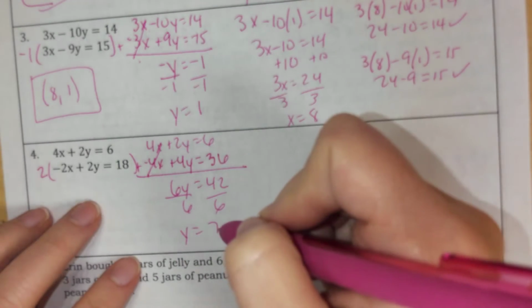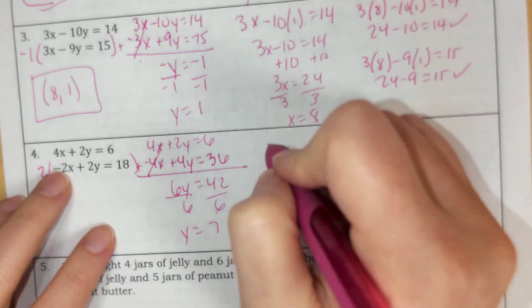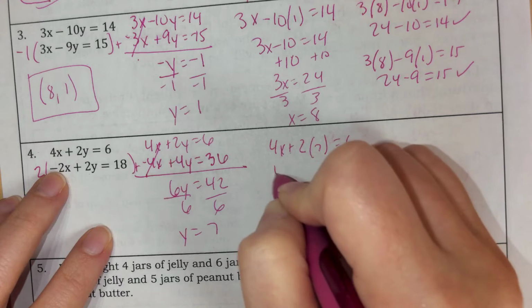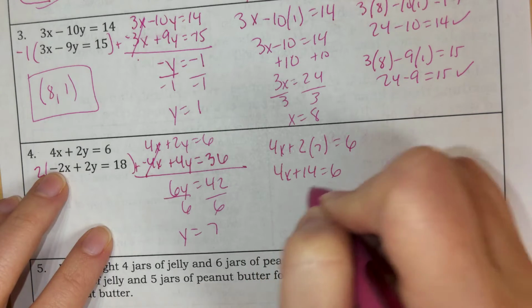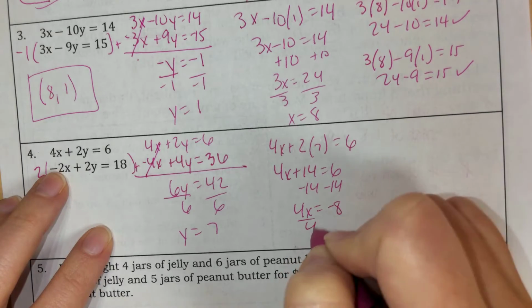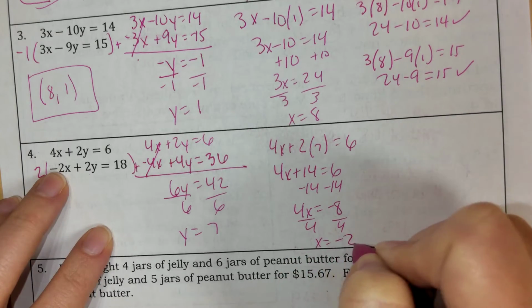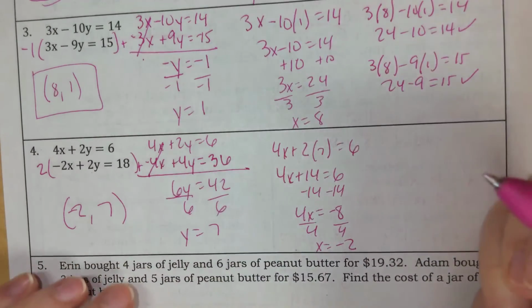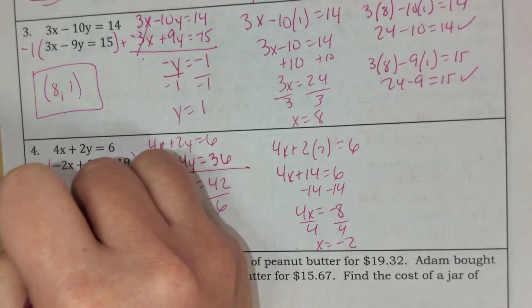Once I know what that y is, I can plug it into either equation to find x. So 4x plus 2 multiplied by 7 is 6. 4x plus 14 is 6. I'm going to subtract the 14. I get 4x is equal to negative 8. I divide by 4, and I find that x is equal to negative 2. So x is negative 2, y is 7 is my ordered pair here that I'm working with.